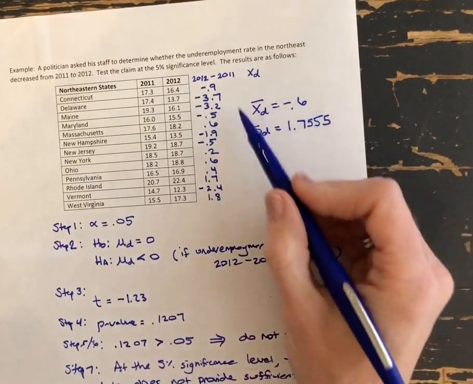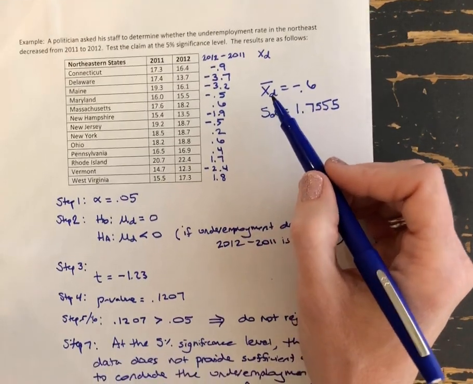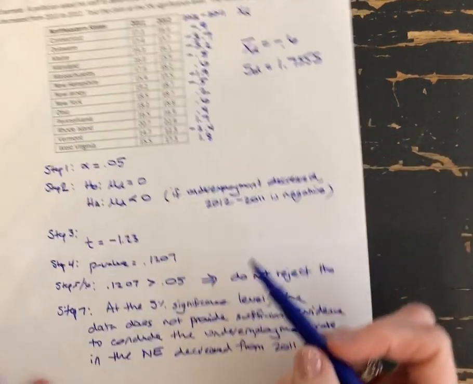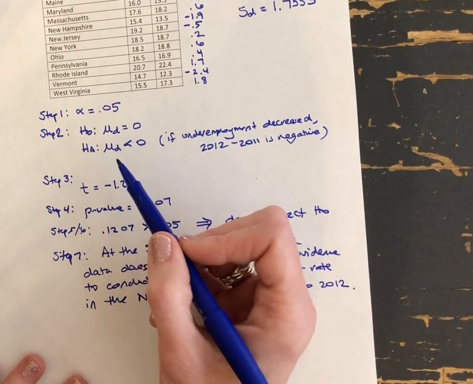Okay, so even though we got a negative sample mean difference, what we're saying is that it is not statistically significant enough to show that there really is a decrease.